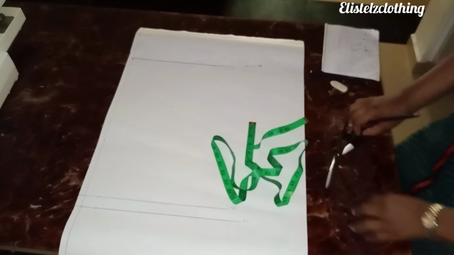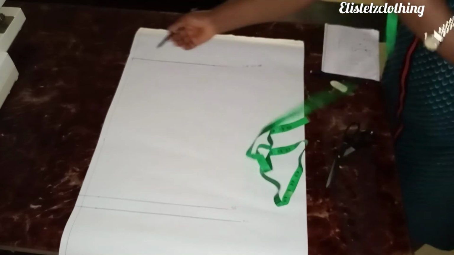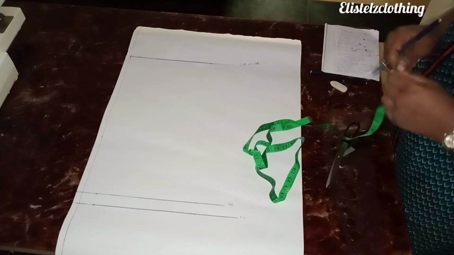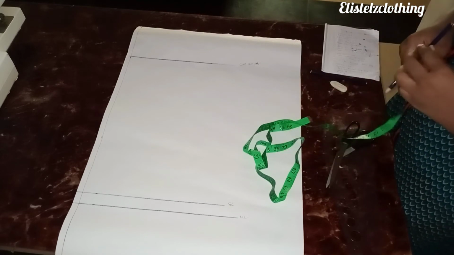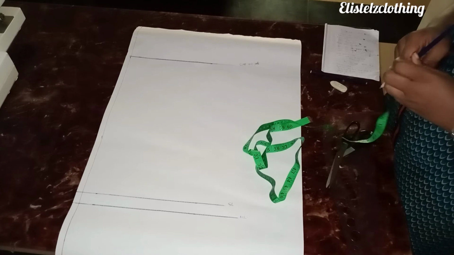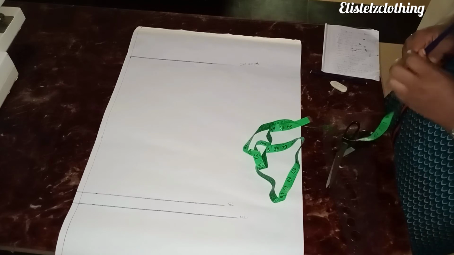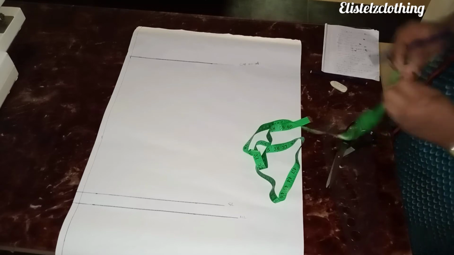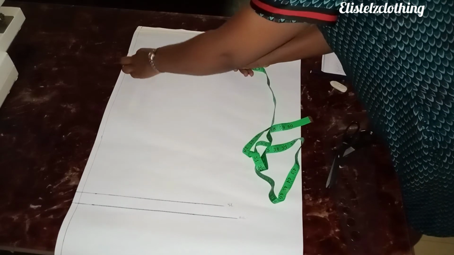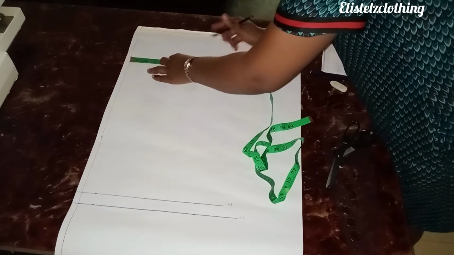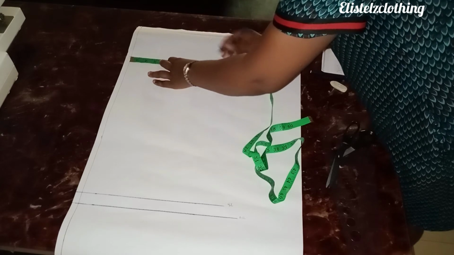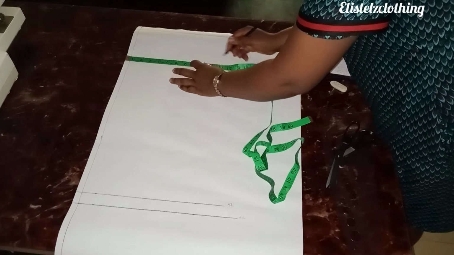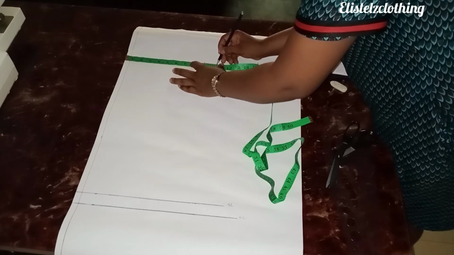Let's proceed. To get her armhole curve, we're going to repeat what we did when we were drafting the main bodies, which is her bust round divided by 6 plus 1.5. Her bust round is 42. 42 over 6 plus 1.5 will give you 8.5. So we have 8.5 here. And then we're adding our joining allowance, our sewing allowance of 1.5.